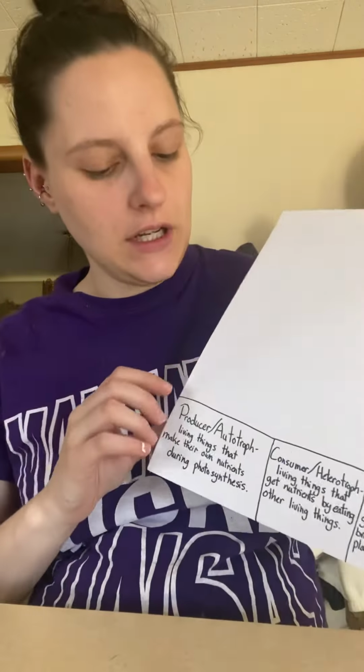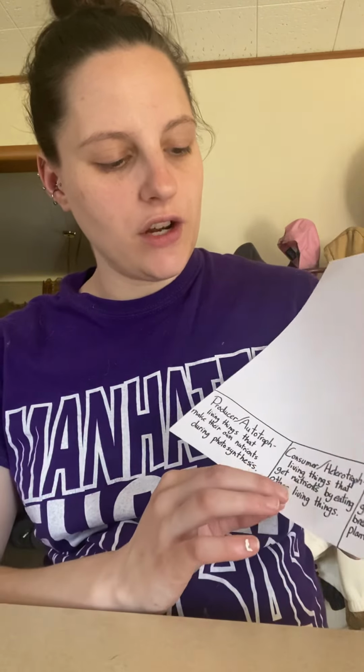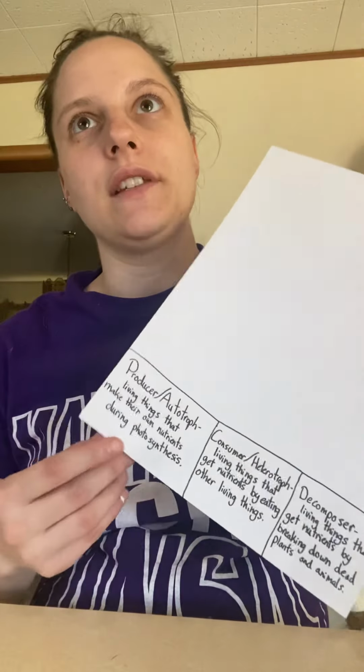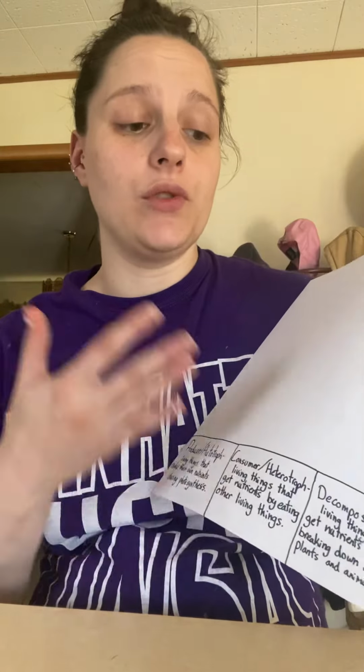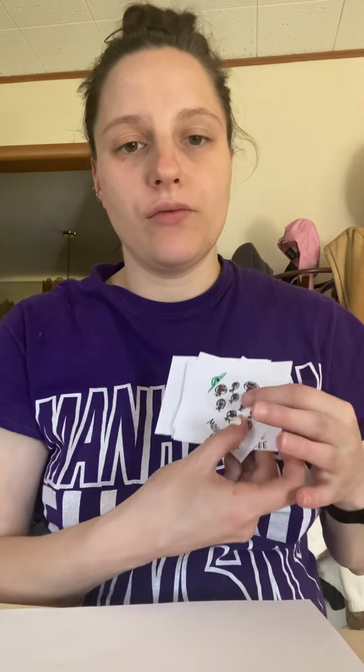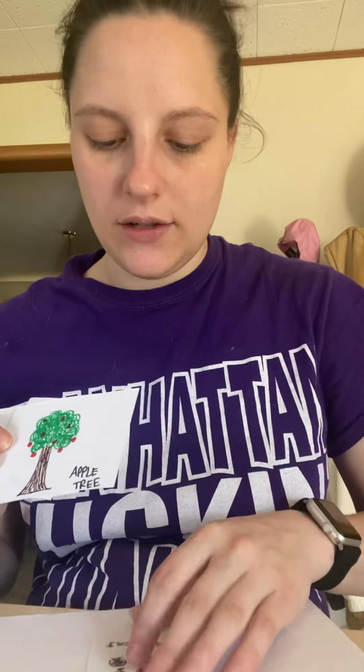Okay, so for my science vocabulary lesson diagram recording, I chose to do a sorting activity for the 3 vocab words. The first one is producer slash autotroph, and then consumer slash heterotroph, and then decomposers. So I have each definition written down. When we do this as a class, I would obviously have them write it down with me, and then we would sort these together. And I did 3 examples of each one. I just drew little examples that we will go through and sort.